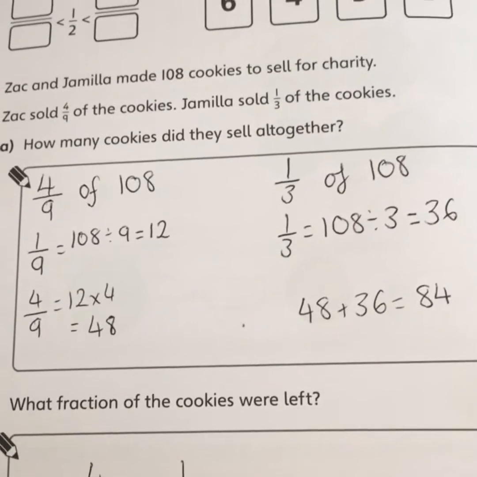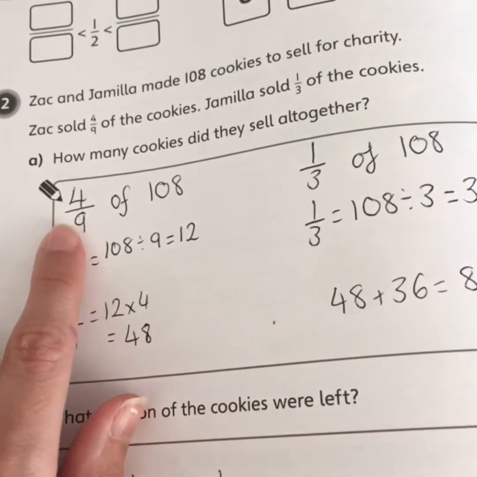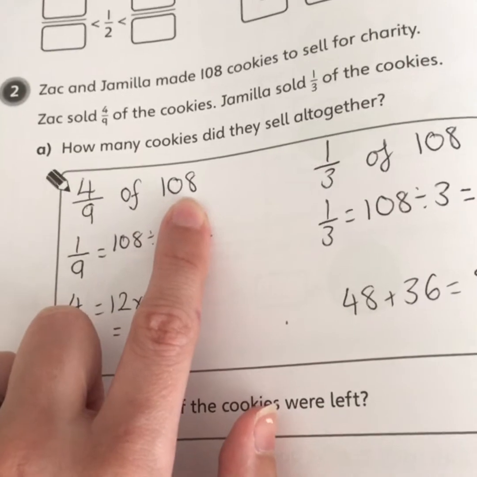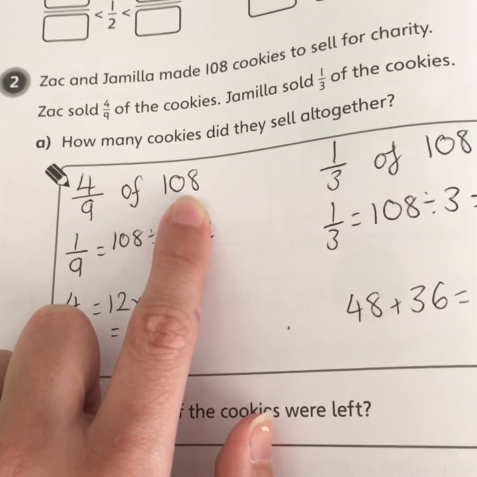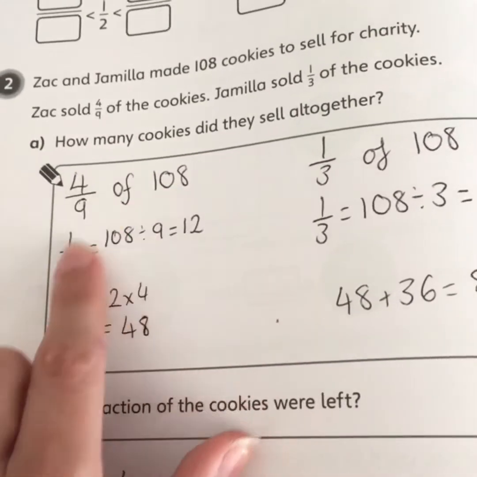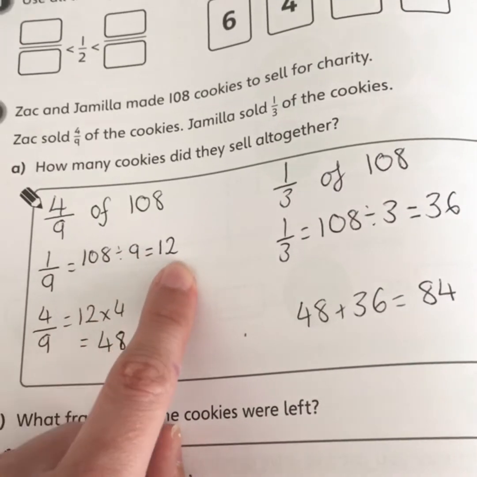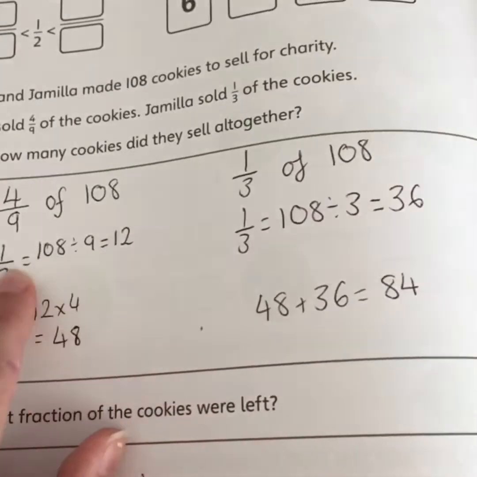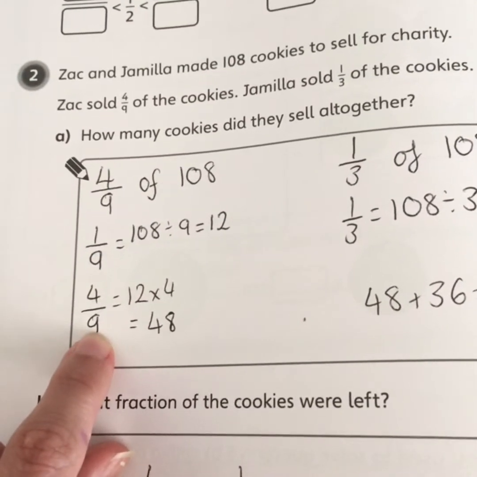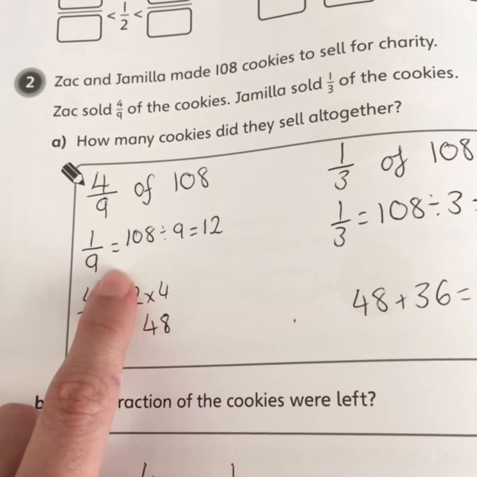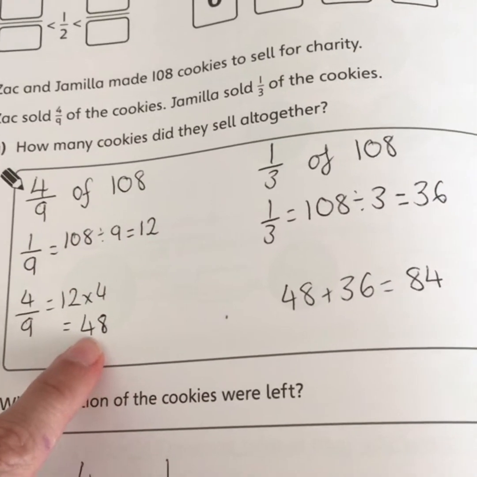So for part A, we have got a fraction of an amount question. We need to work out 4/9 of 108. We did this on Friday in the fluency first. So if you're finding a ninth, you are dividing by 9. So to work out 1/9, we need to divide our whole, which is 108, by 9, which would be 12 using my times tables. But I didn't want 1/9, I wanted 4/9. So I need to times it by 4. So 12 was 1/9, times it by 4, 48. So Zach sold 48 cookies.